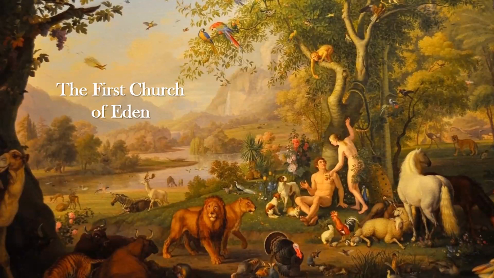If you remember the story, there's two trees in the Garden of Eden, the tree of life and the tree of the knowledge of good and evil. Now, when they approached God, or rather, when God encountered them, they were given some commands. They were to eat from the tree of life, but they were to not eat from the tree of knowledge of good and evil. And right here, we see the core of worship.